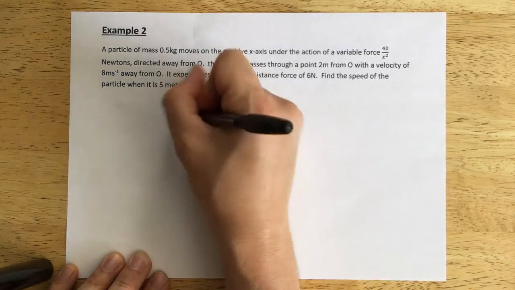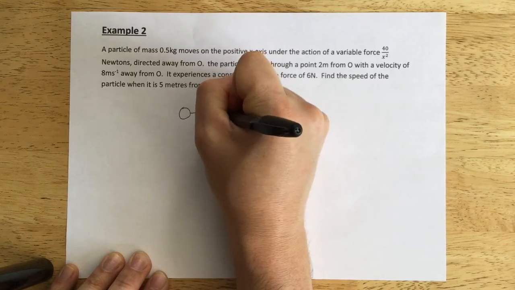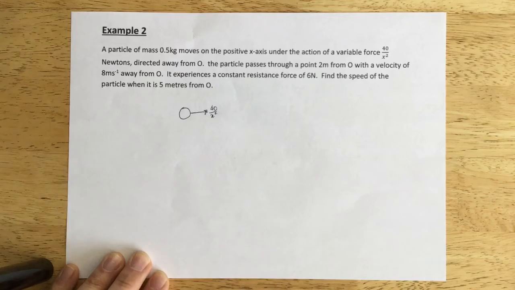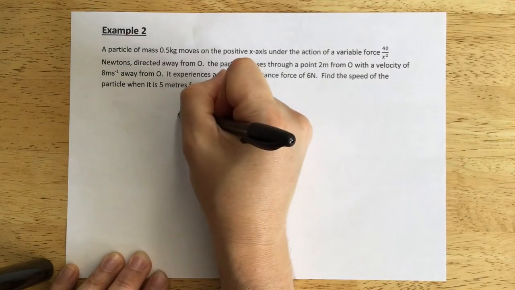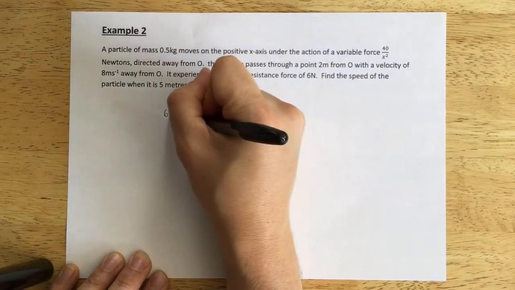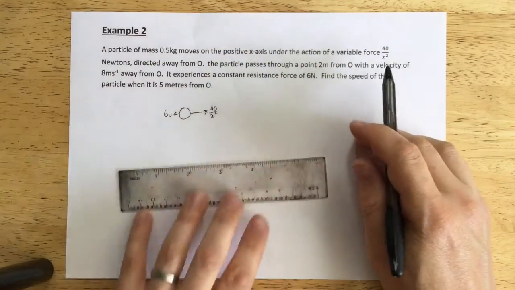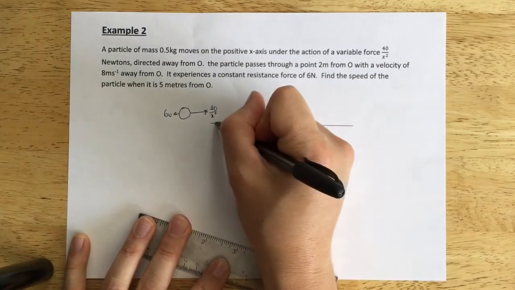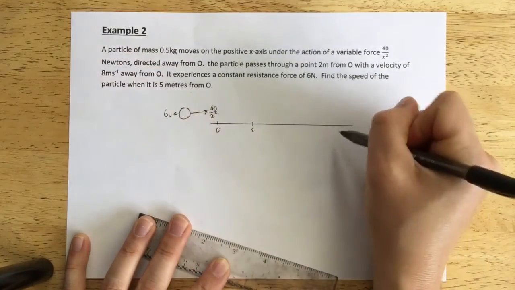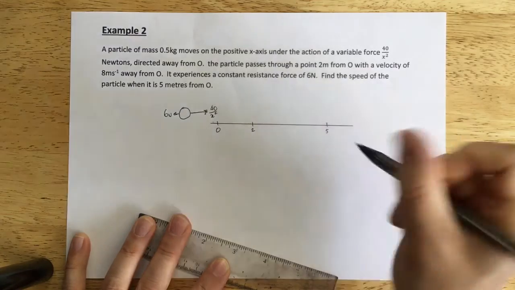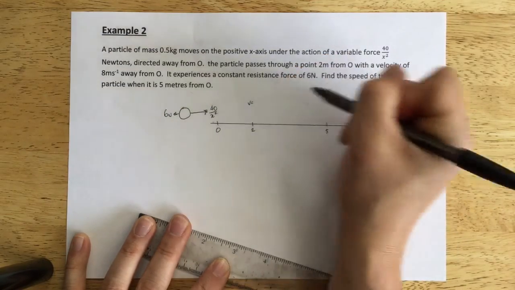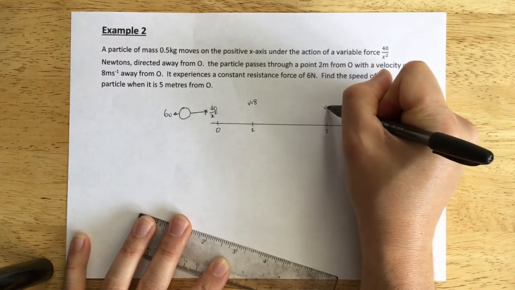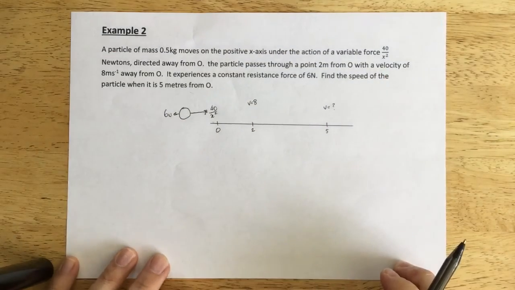Okay, so first we have this particle, and it's got a force on it of 40/x². And there's a constant resistance of 6 newtons going backwards. And it's going along the x-axis here. So when it's 2 meters from O, there's O, it's 2 meters from O, and then 5 meters from O. So the velocity here, v, is 8, and the velocity here we want to find out. So we're going to use something similar.